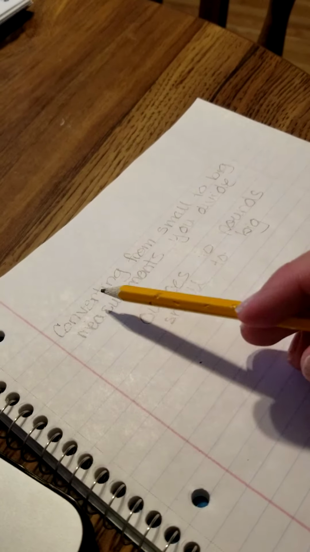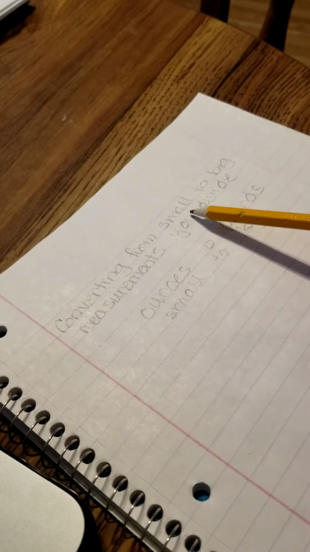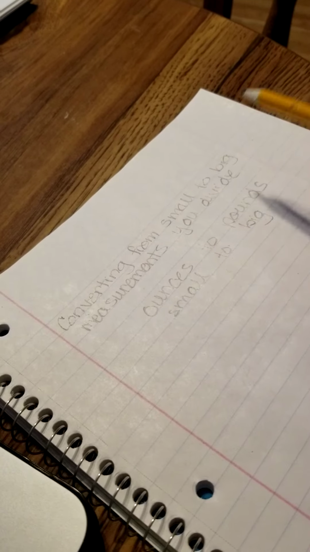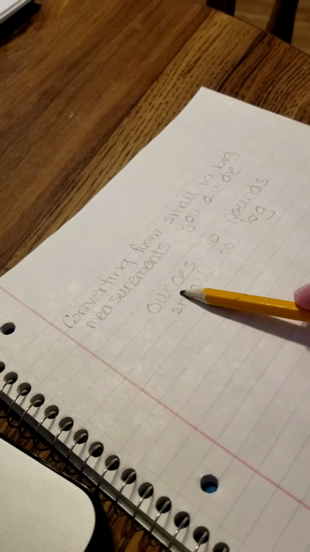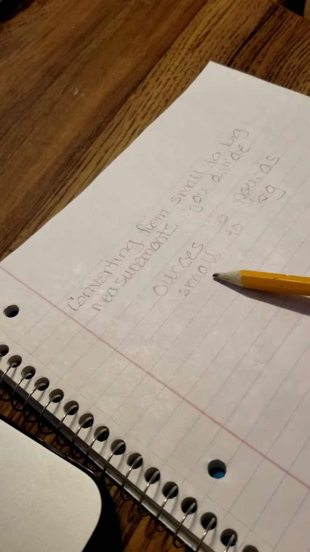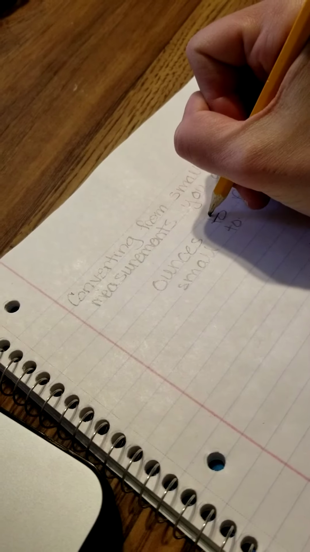All right, so in order to get today's answer, we're going to be converting from small to big measurements, and you have to divide, okay? So we're going to go from ounces to pounds. The ounces is the small one, pounds is the big one. So we have to divide.